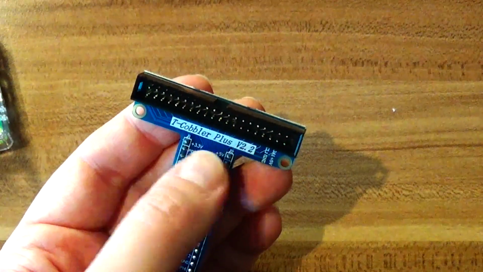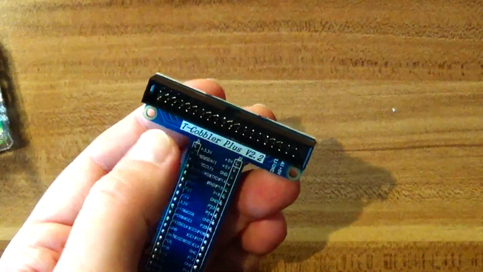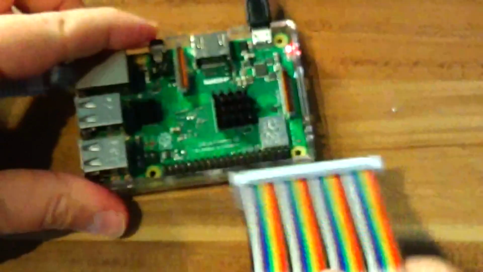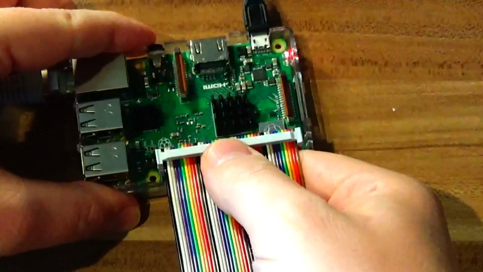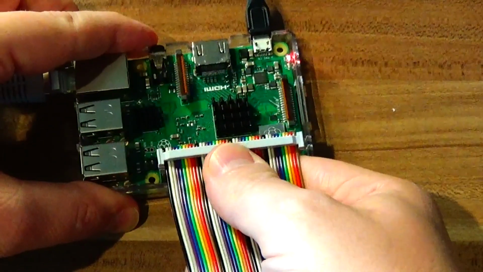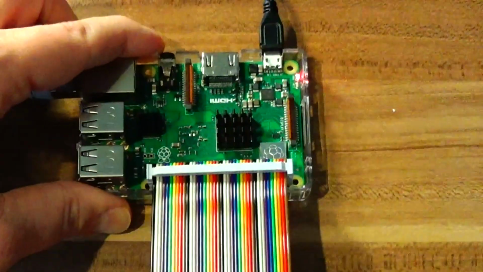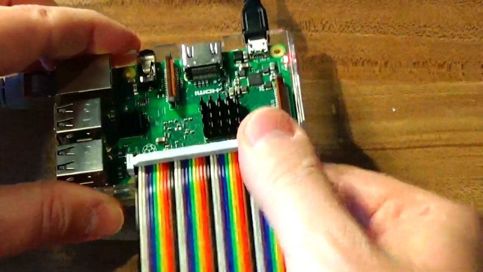This is an adapter that has an IDE port here, so we can just connect that cable to this adapter and connect the other side to the Raspberry Pi.